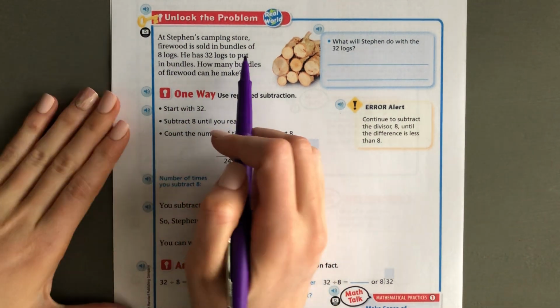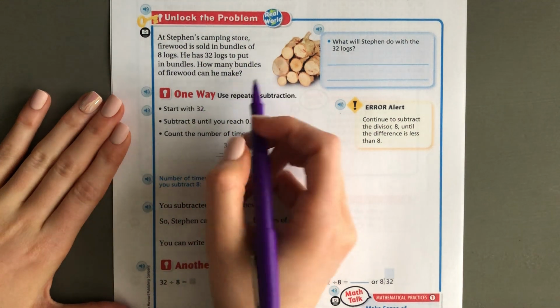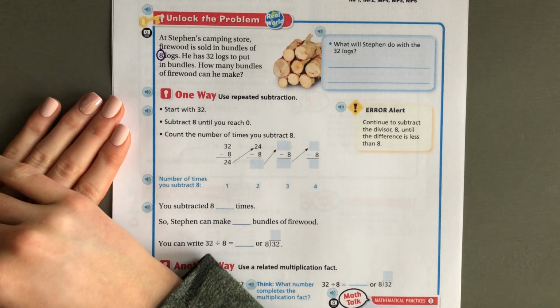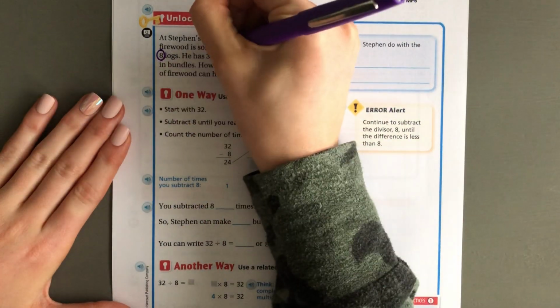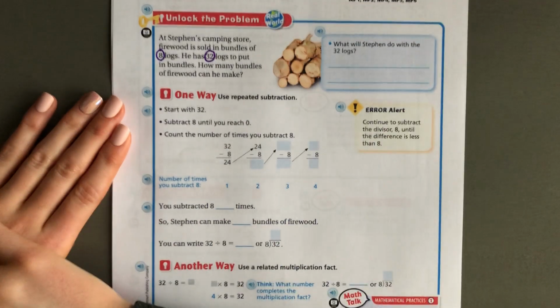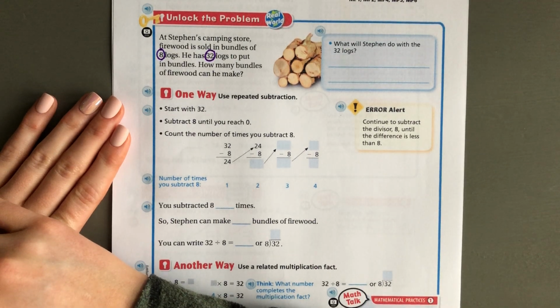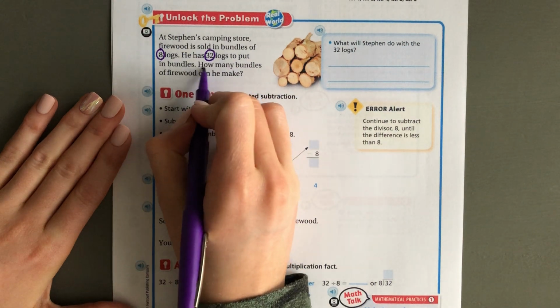At Stephen's camping store, firewood is sold in bundles of 8 logs. So I see that number 8. He has 32 logs, circle that, to put in bundles. How many bundles of firewood can he make? Okay, so I'm going to underline that question.